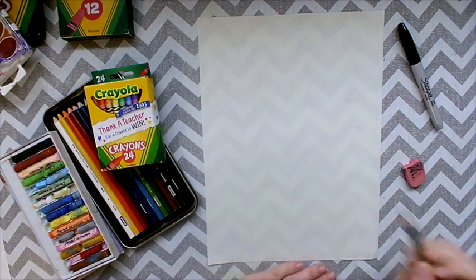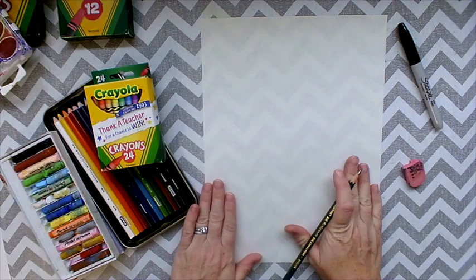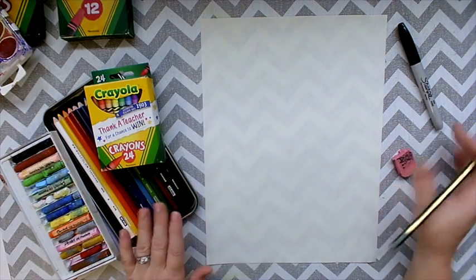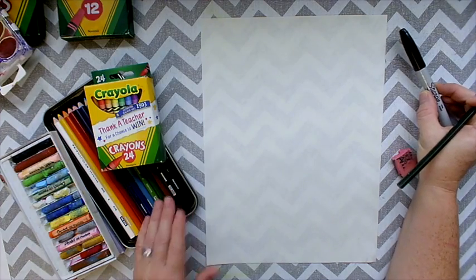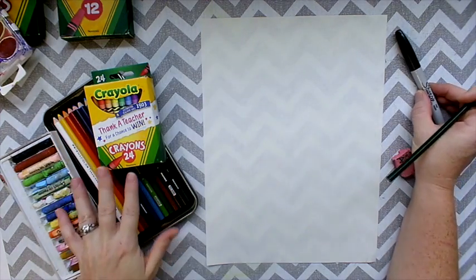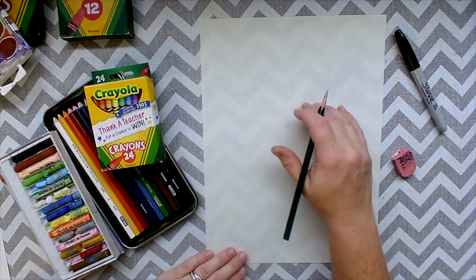Hi guys, today you're going to draw a fall landscape. We're going to start with a pencil, blank piece of paper, eraser. Eventually we'll need something to trace over our pencil lines. Then we'll need some coloring supplies. So let's get started. We're going to talk about foreground, middle ground, and background.